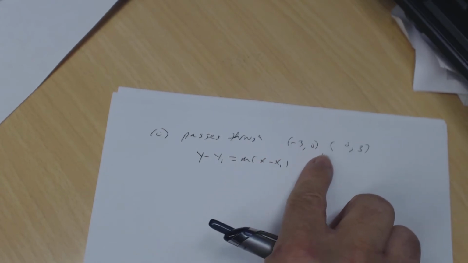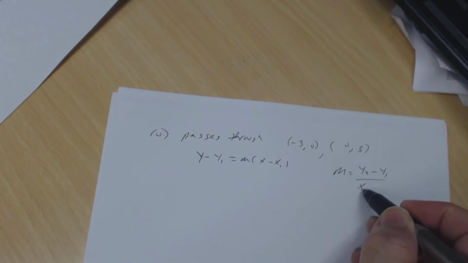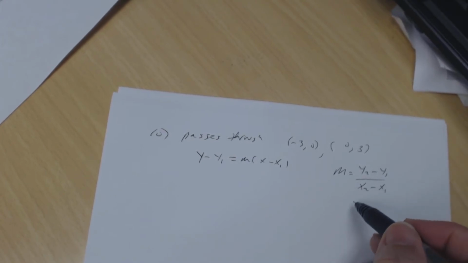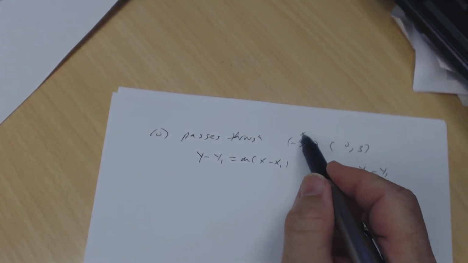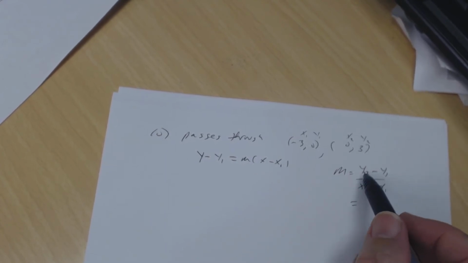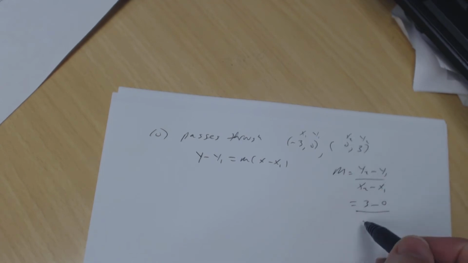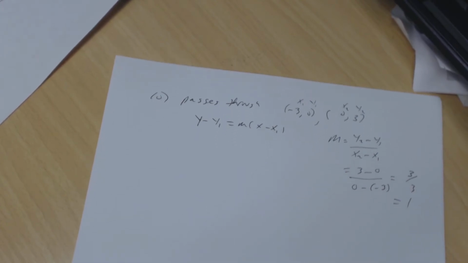So I'm going to find the slope given 2 points. So the slope is y2 minus y1 over x2 minus x1. So let's figure out what it is. So let's call this x1, y1, x2, y2. So I get y2, which is 3, subtract y1, which is 0, divided by, since I started with y2, I got to start with x2, so that's 0, subtract a negative 3. So I get 3 over, and then 0 subtract negative 3 is 3, so I just get 1. So your slope is 1.